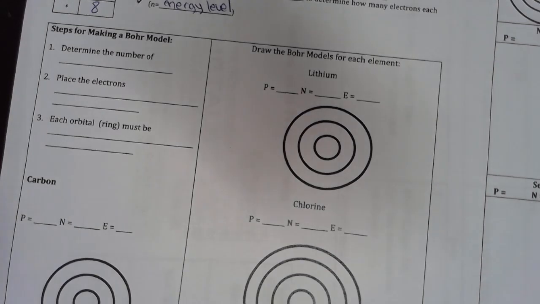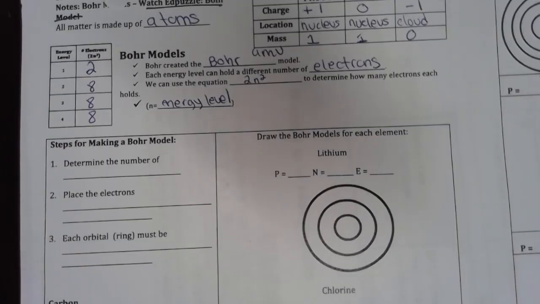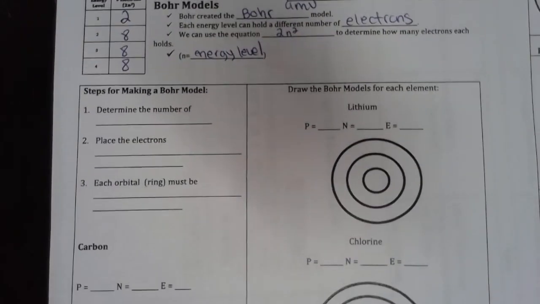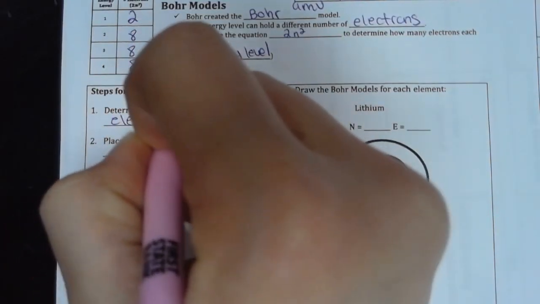So we're going to go over the steps of how to create a Bohr model. Remember, this is like one version of what an atom looks like, just one version. There are so many out there. Okay, the first step is to determine the number of electrons.